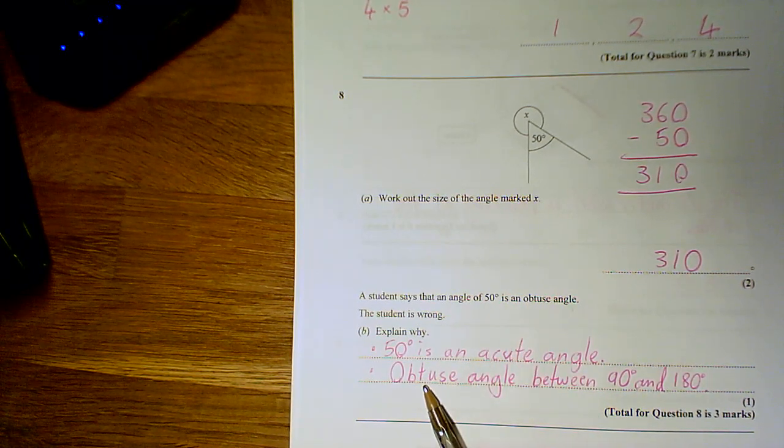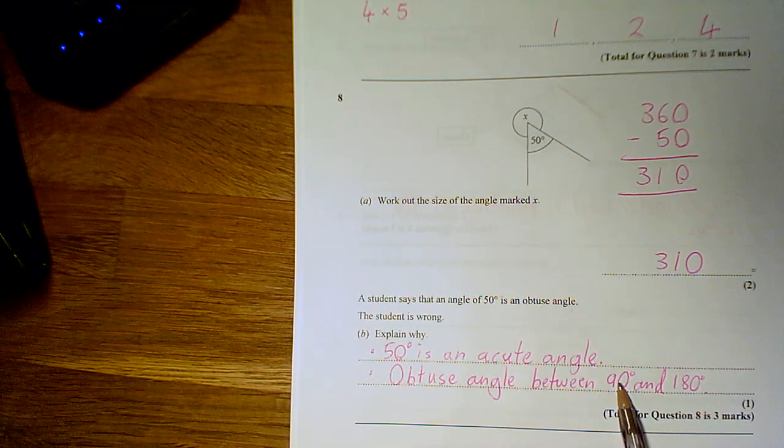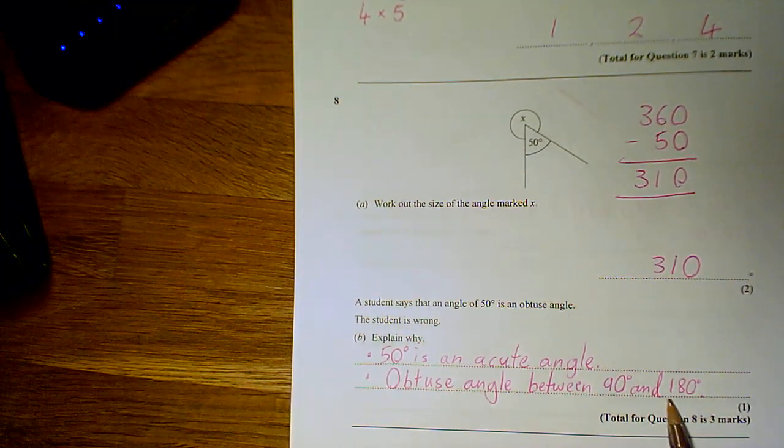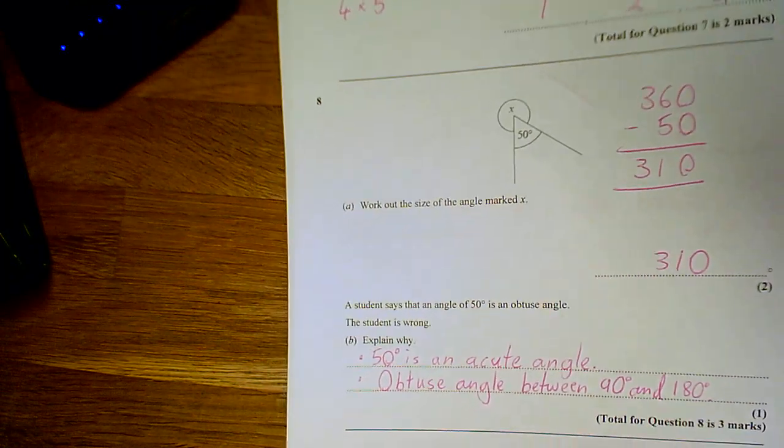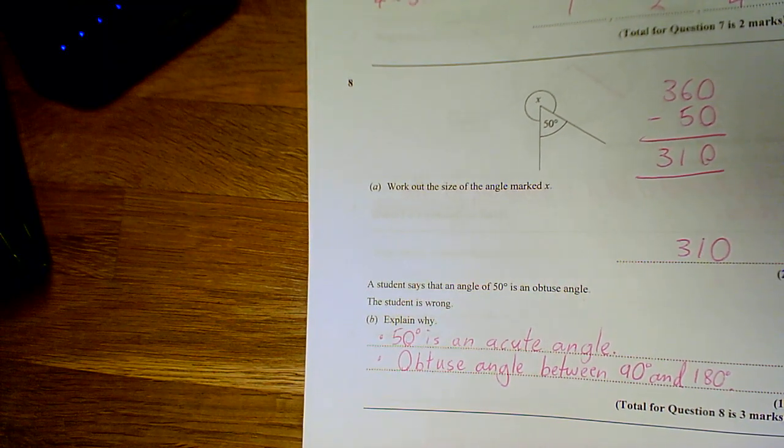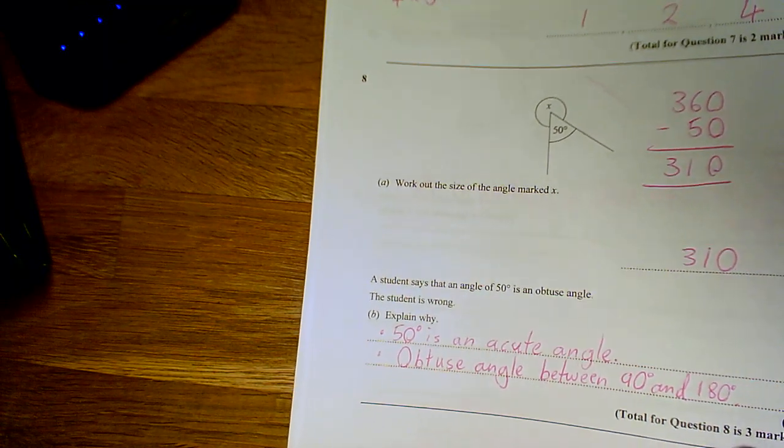So in this case, 90 and 180 was good enough, but saying bigger than 60 or not being specific doesn't work. In case you've forgotten as well, something bigger than 180 degrees is a reflex angle. They're the three types of angles: acute, obtuse, and reflex.